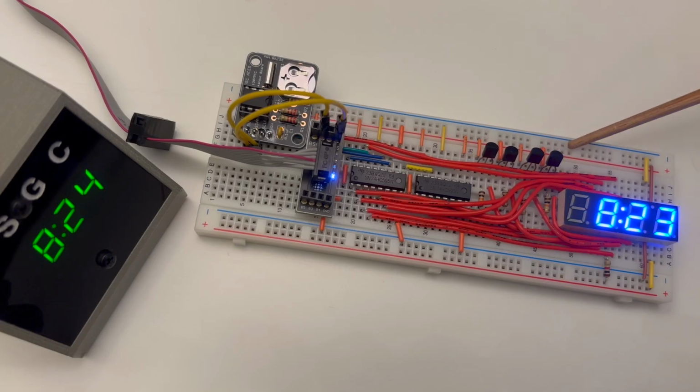I think for now that about wraps it up, and I hope you learned something about the RTC or real-time clock prototype and how it all works.